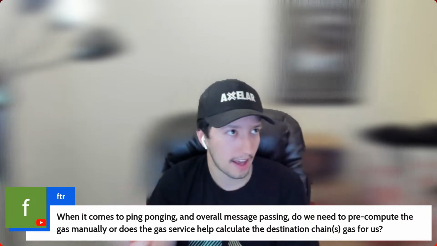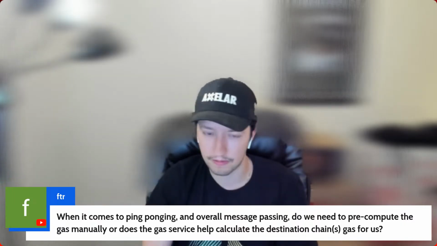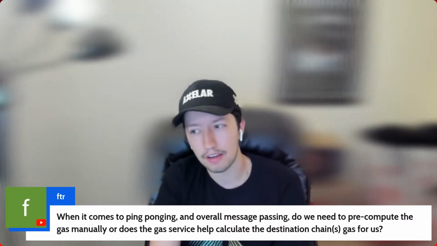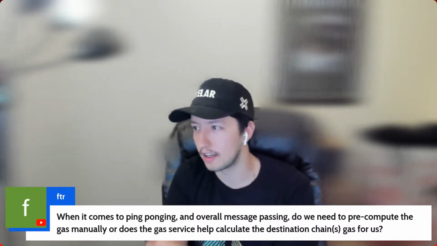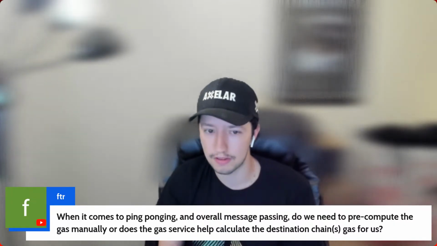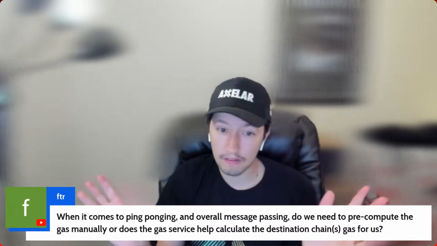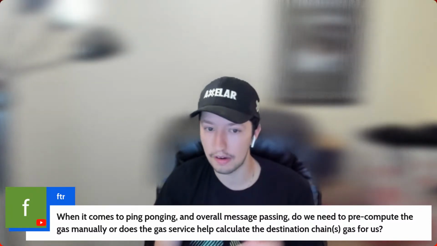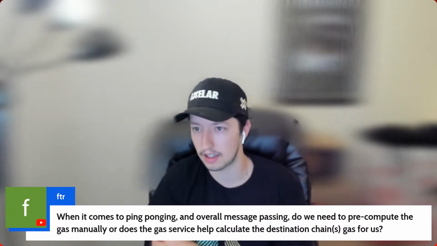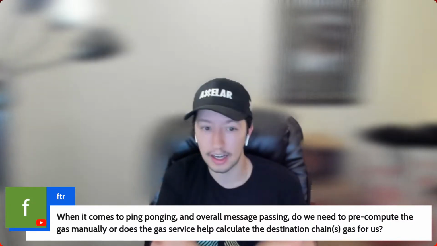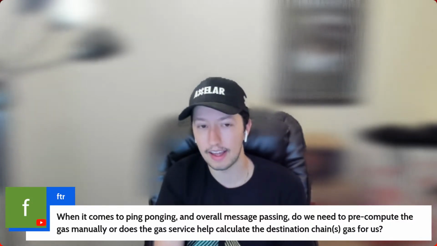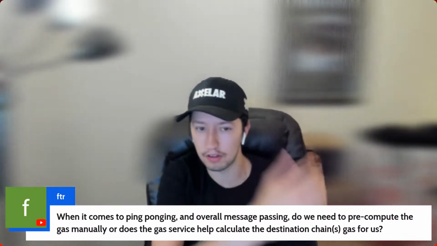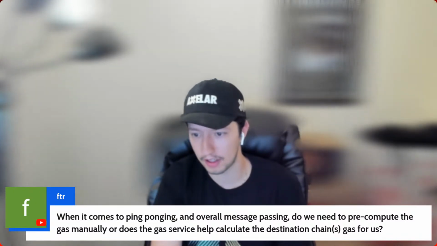I can share that. It's in our docs, how you do that. There's a function called estimate gas fee, if I recall correctly, and you just pass in the source and the destination, and it'll calculate the gas cost for that certain time. If you don't even want to worry about that, you can just pass in a generic amount of gas, a kind of buffer price, like I was doing in this example. I just passed in 0.1. And then the gas service will refund you the difference. So you don't really have to worry about overpaying because you get refunded anyway.